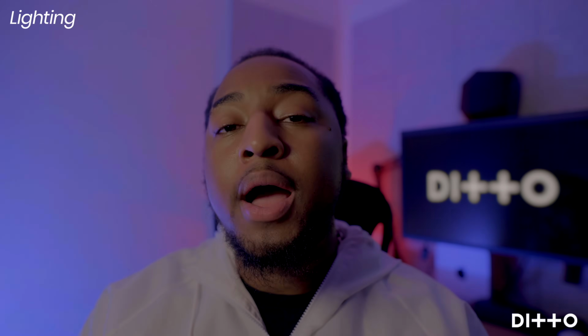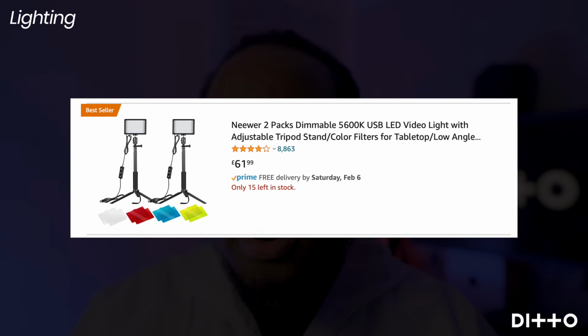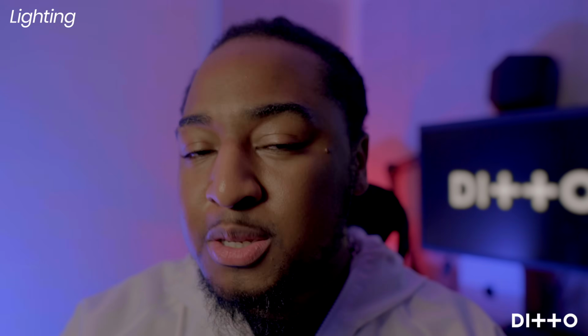Lighting. Make sure everyone can see a clear image of you by hooking up the right lighting before you go live. You'll be able to pick up some basic lighting for a reasonable price, anywhere from £10 upwards. Ring lights are quite popular and LED panel lights are quite popular, and again, quite inexpensive.